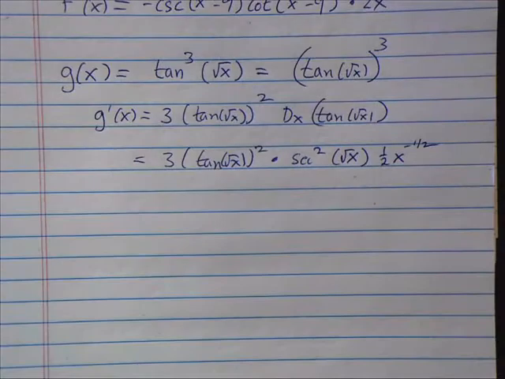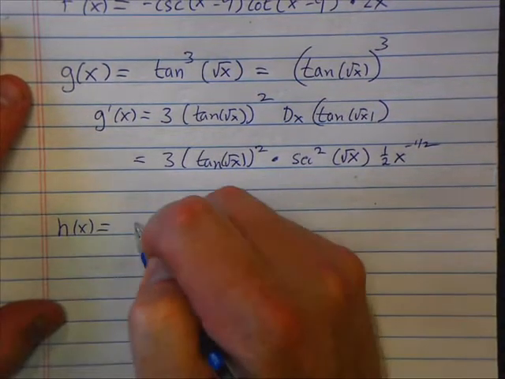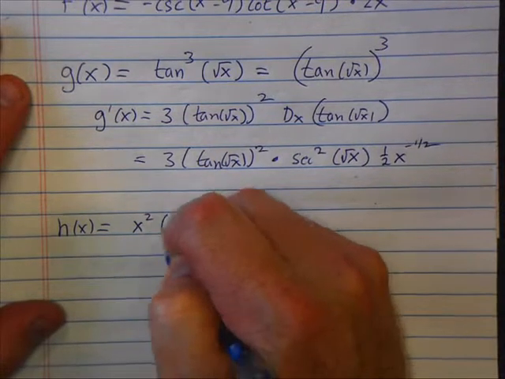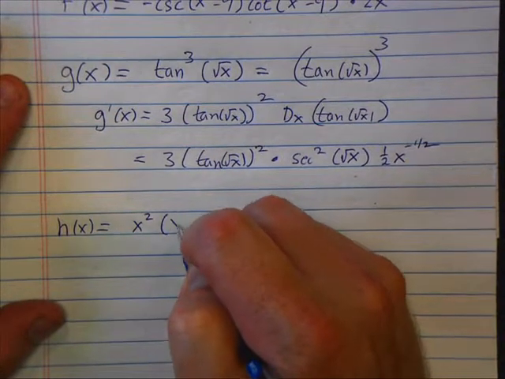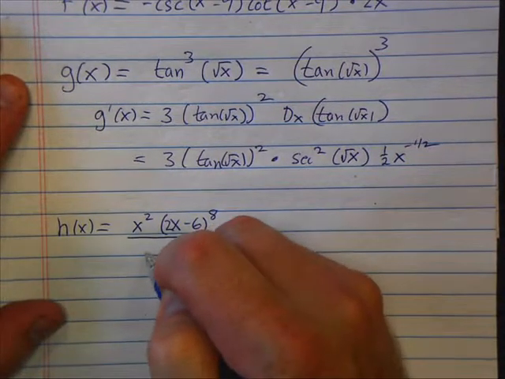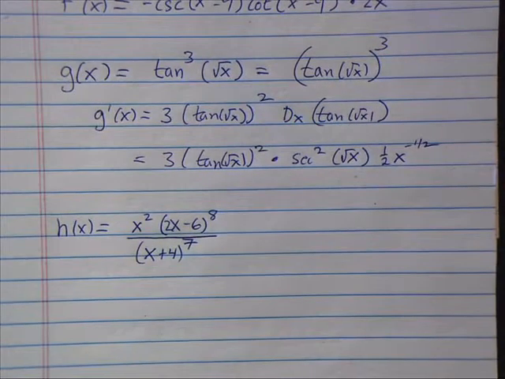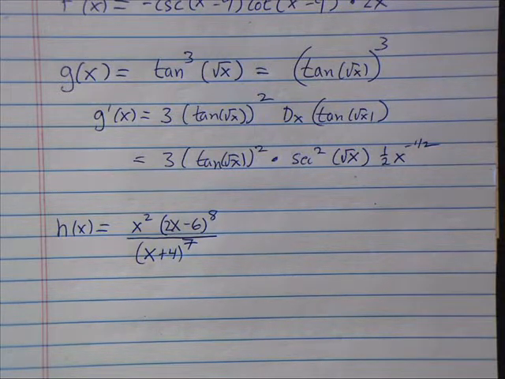Let's see, let's make up a problem where we have to do something really crazy. H of x is x squared times 2x minus 6 to the 8th divided by x plus 4 to the 7th. What do you see there? Chain rule. And one more. And product rule. We have to use all 3 of them.